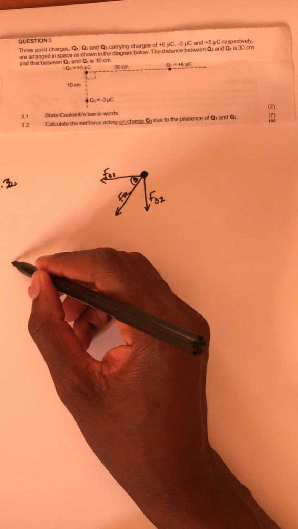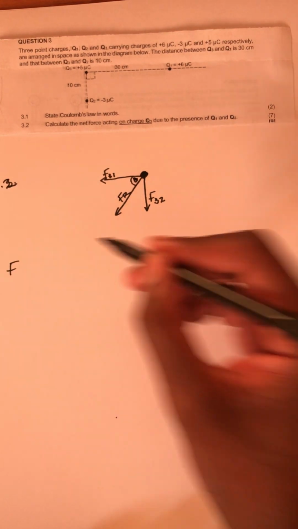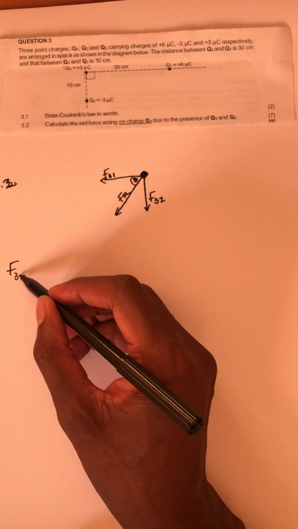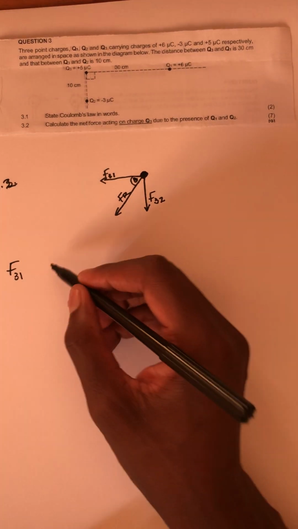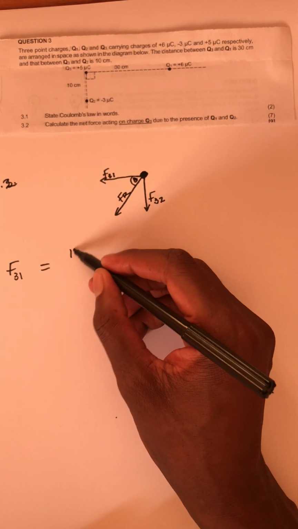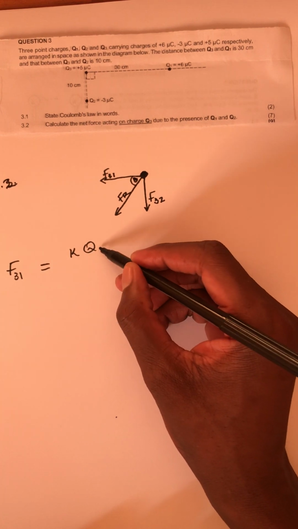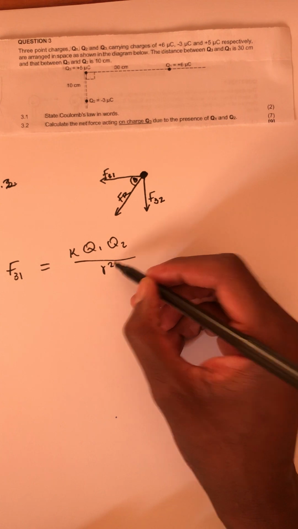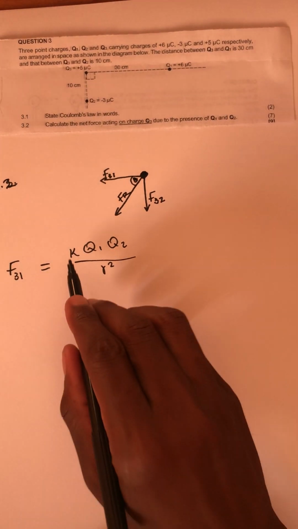Okay, so first, the electrostatic force 3 on 1 is equal to K, that's the constant, Q1 Q3 all over r squared. So what is K?